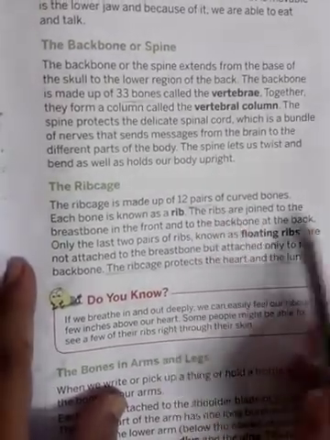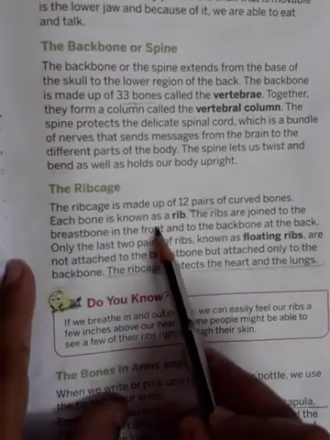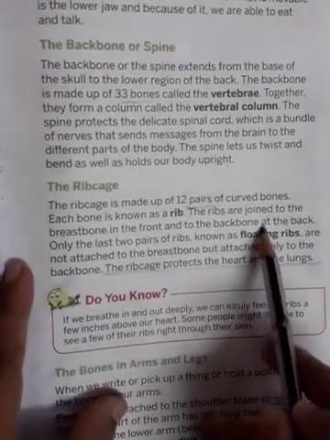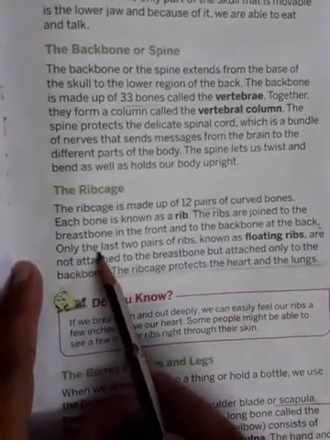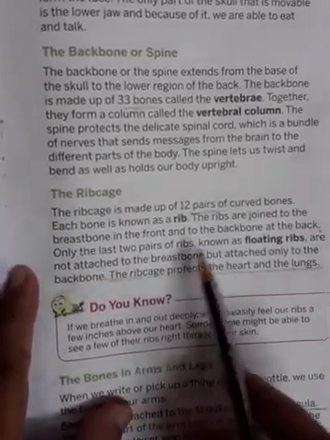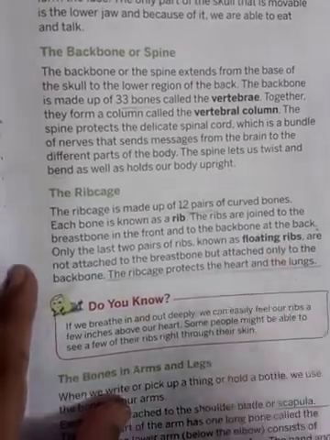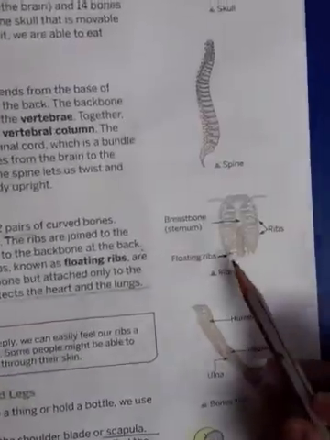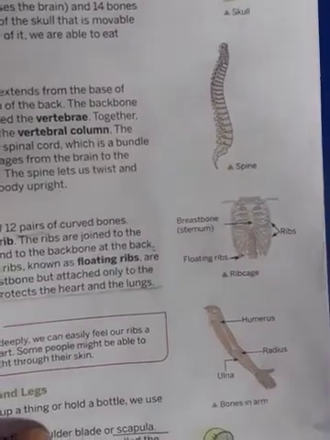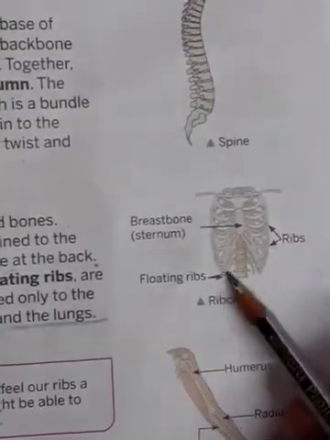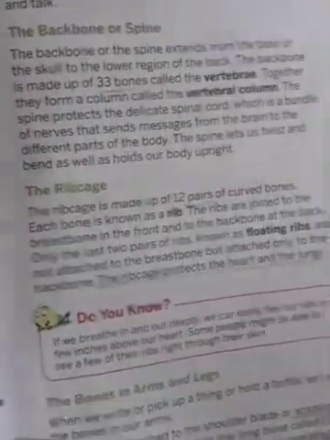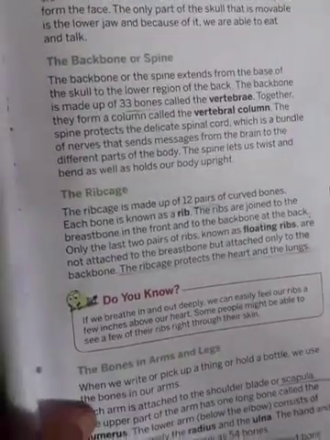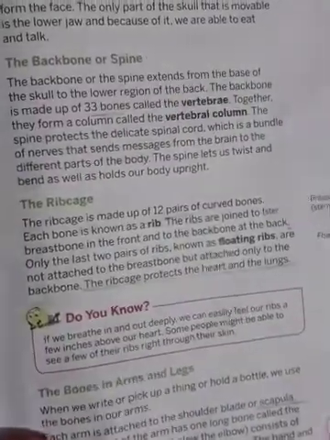The ribs are joined to the breastbone in the front and to the backbone at the back. Only the last two pairs of ribs are known as floating ribs.